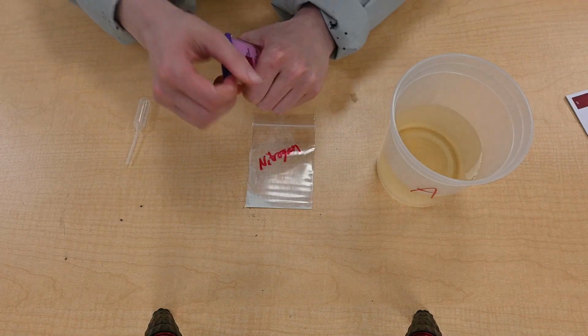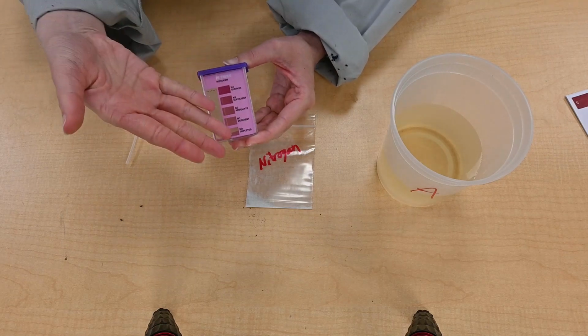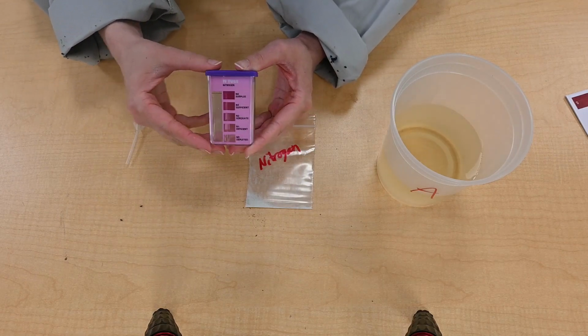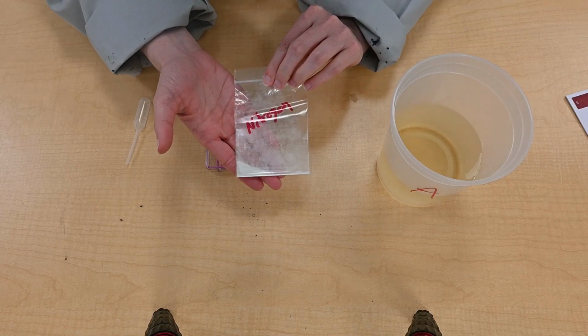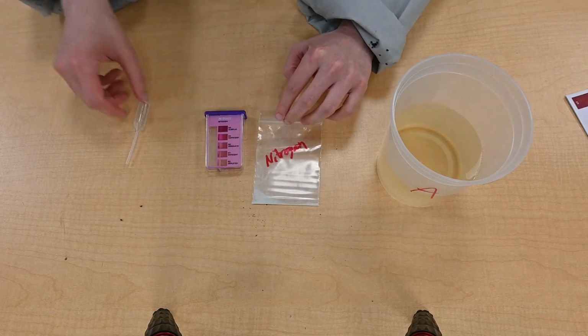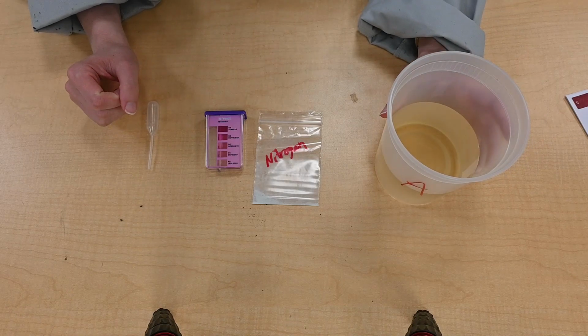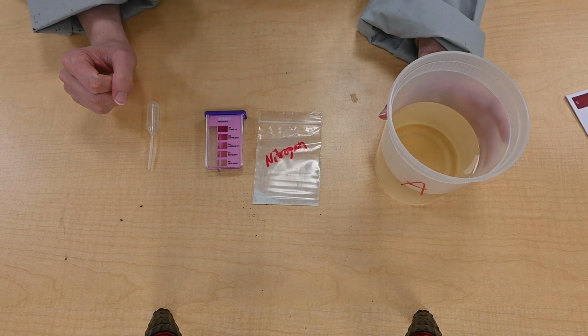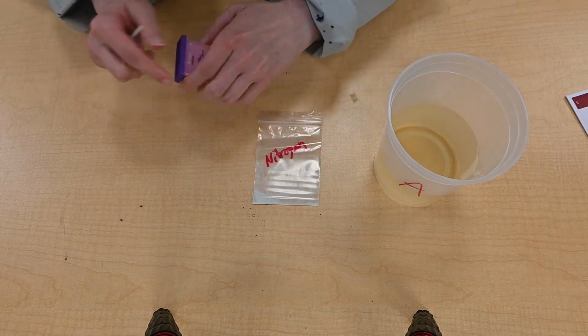First, what you need to do is you need to have the correct comparator for the test you are going to be running, the correct bag of powder for the test that you are going to be running, and you're going to need the correct solution for whichever site you are going to be doing. So this is for site A.